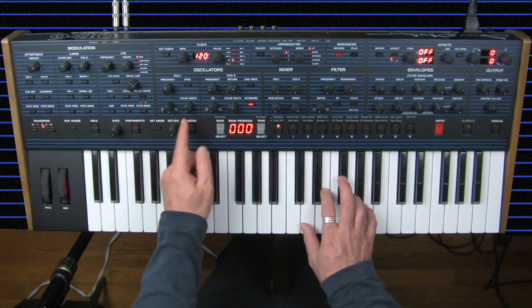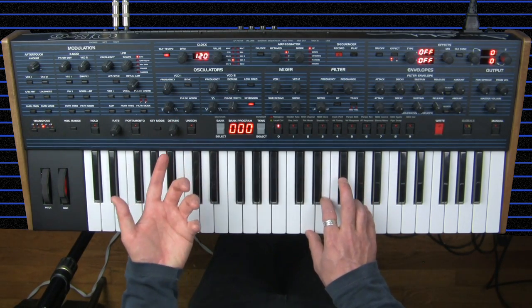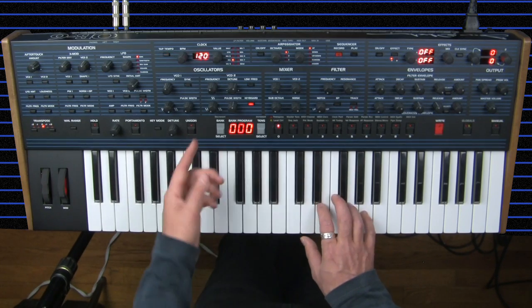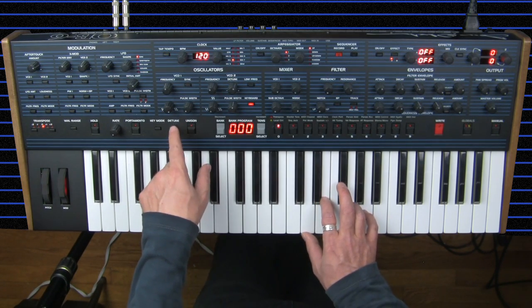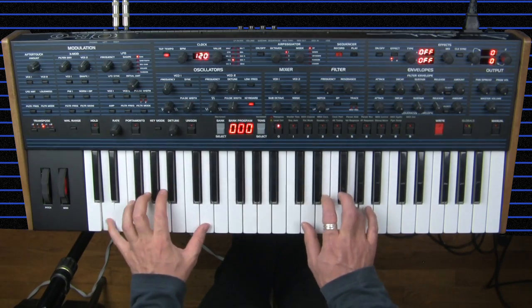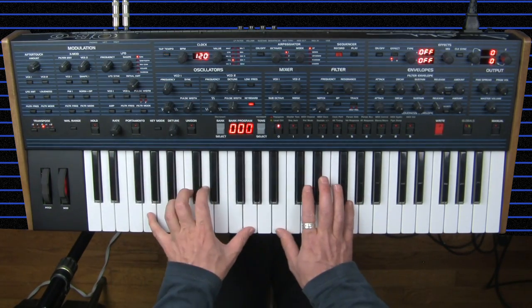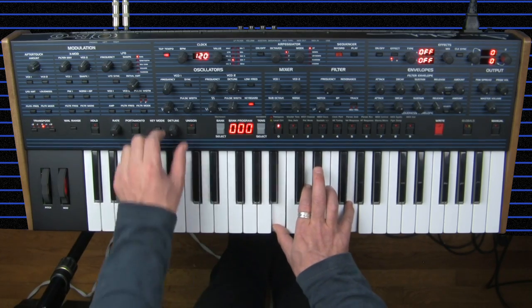But once we get all the way to the square wave, that's 0%. We won't hear any sound. So if you're ever playing this oscillator and you're like, hey, why isn't this thing working? You might look and check to see if you're on fully square wave with a pulse width of 0. So there's our square wave, which is already rich and wonderful.